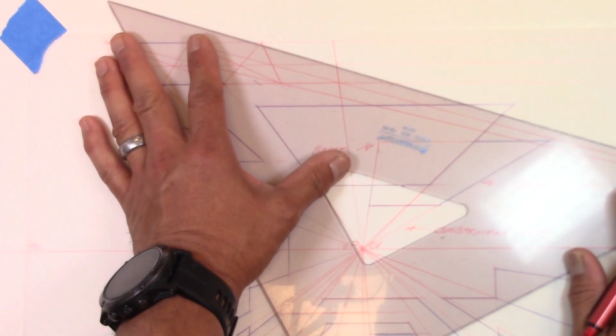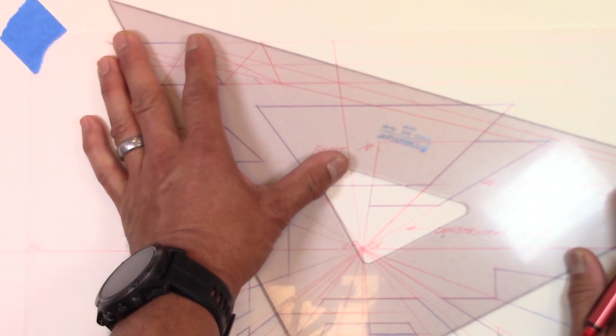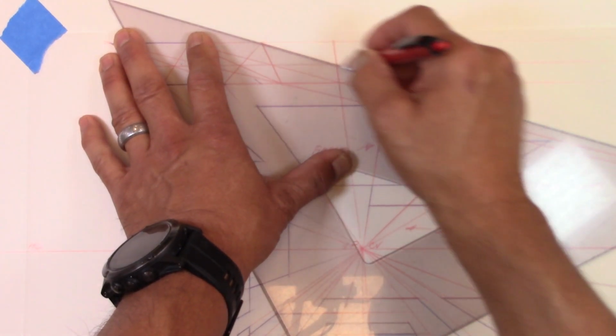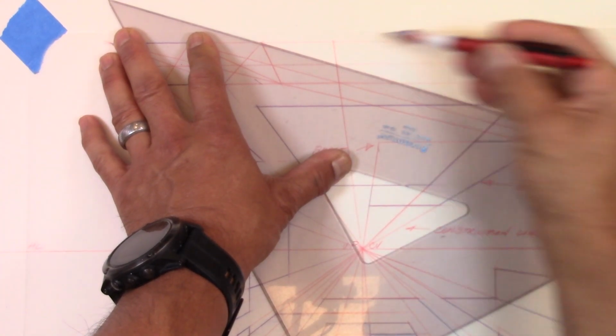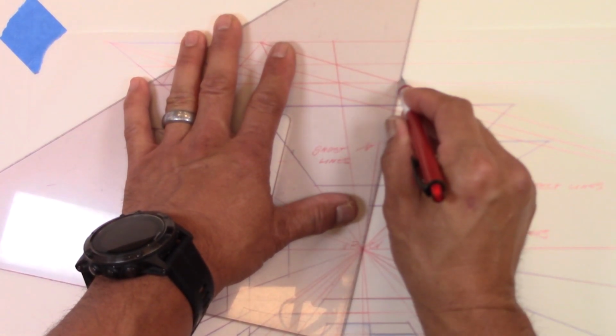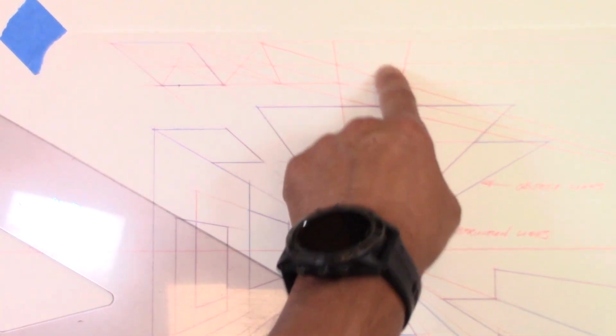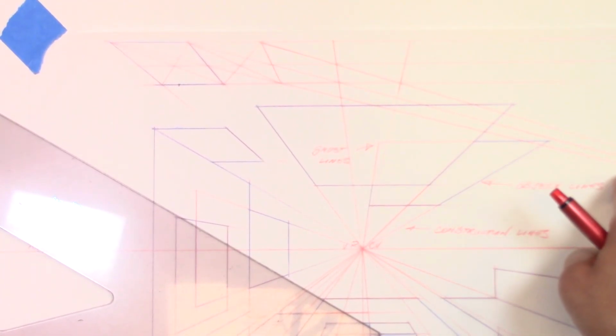I'll do another one. Okay, 1, 2, 3, 4. You can see these three lines do begin to converge.